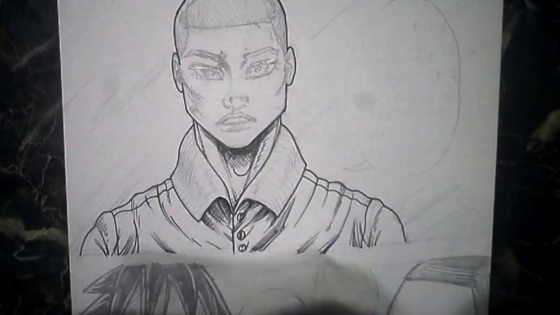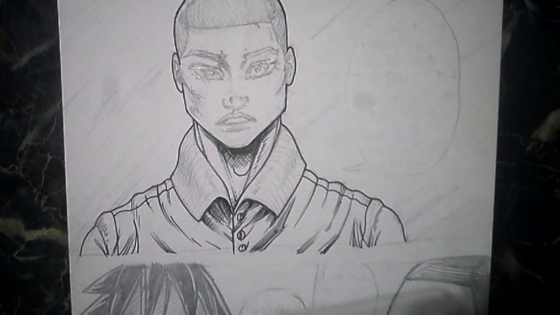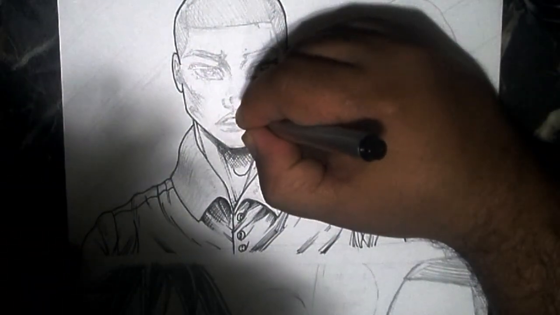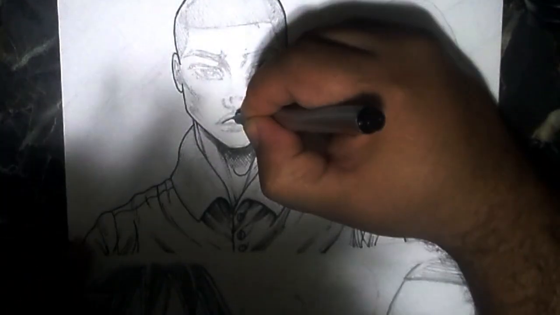So guys, I'm gonna change my pen now to a proper size to outline these lips, the shadowy part in the lips, and do more finer cross hatching in the eyes and the shadows.